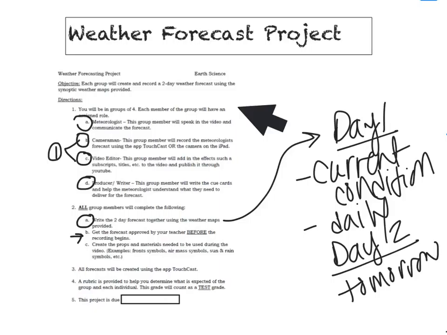So on Wednesday, people may want to start recording their forecast, and they may want to know if their forecast is correct. So that is what you're doing. And now let's look at the map.